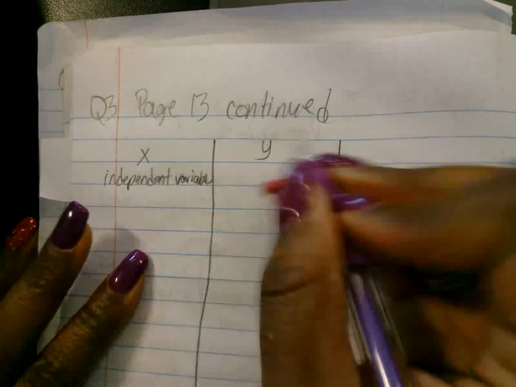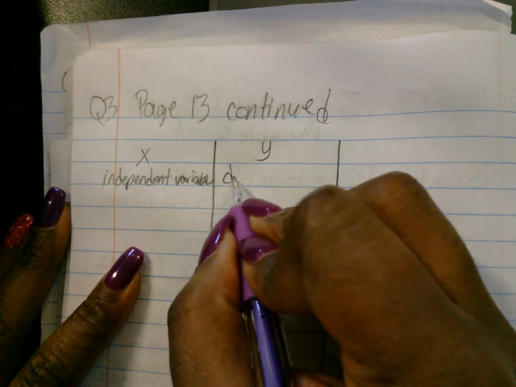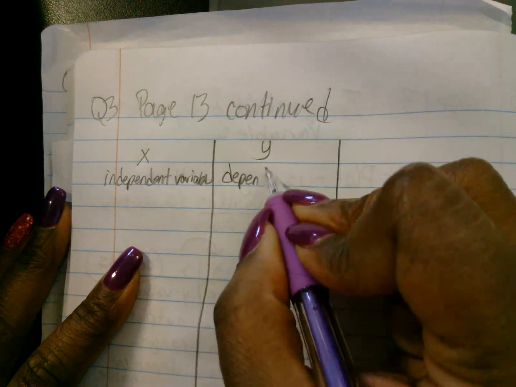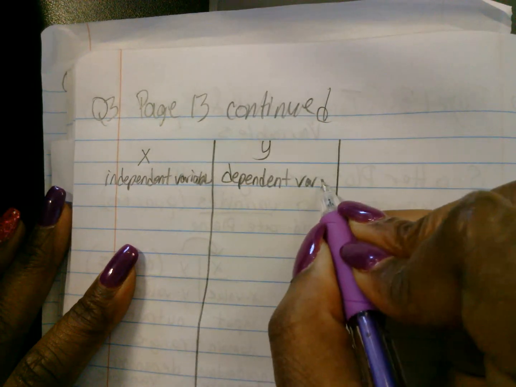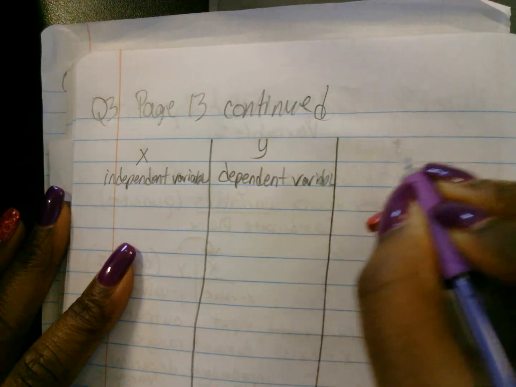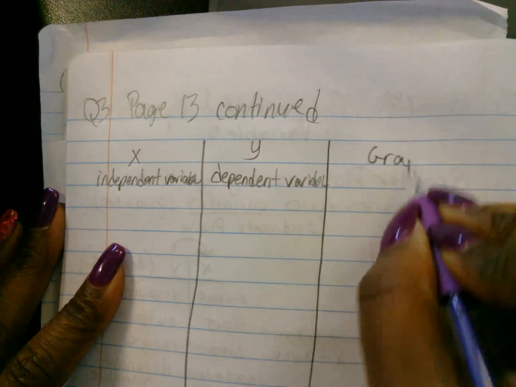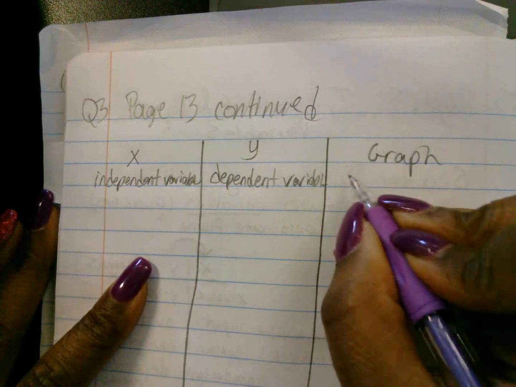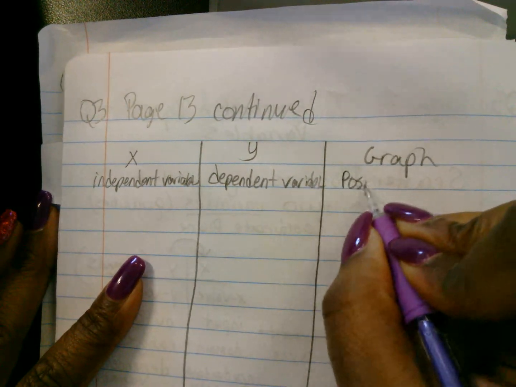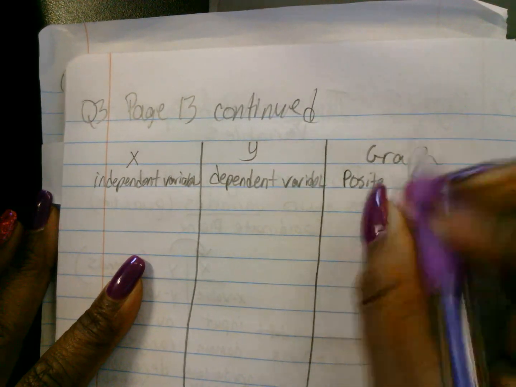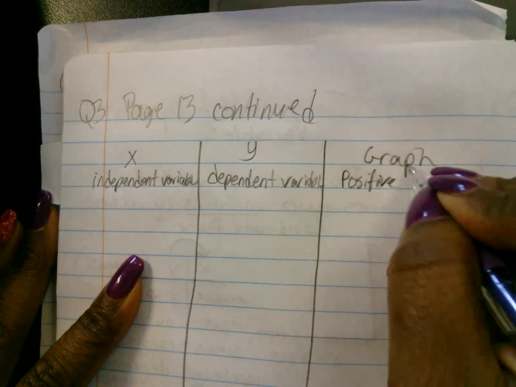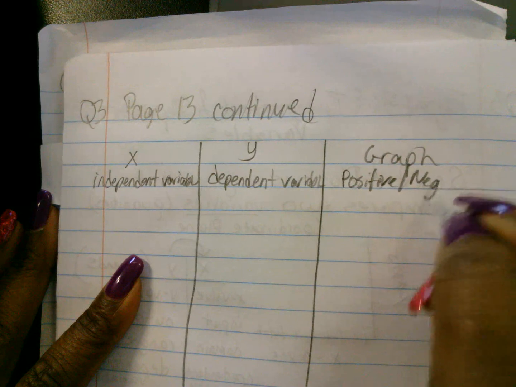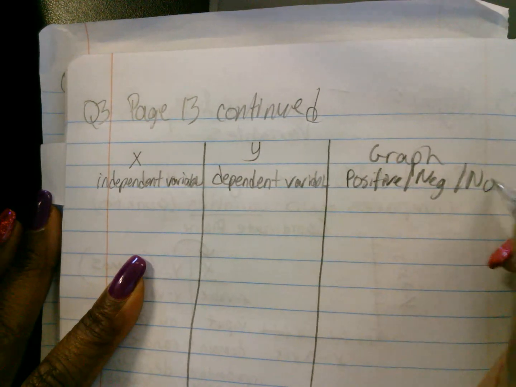In the second column, it's going to be our Y values, or our dependent variable. And then the last column is going to be the graph. And you're going to tell whether or not it would be a positive, negative, or no correlation.